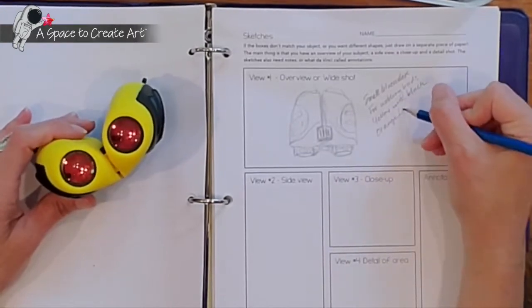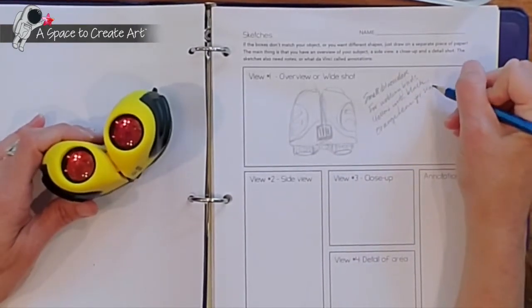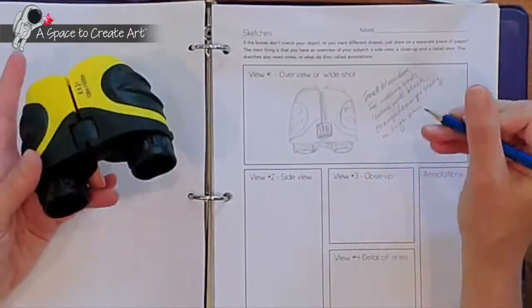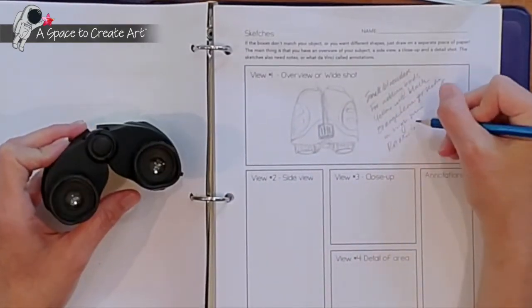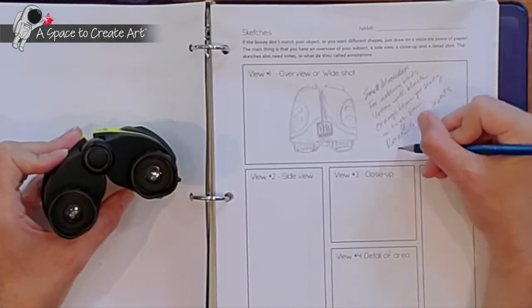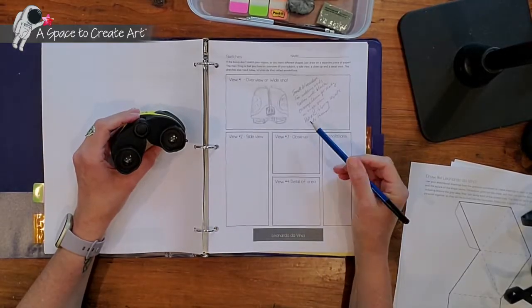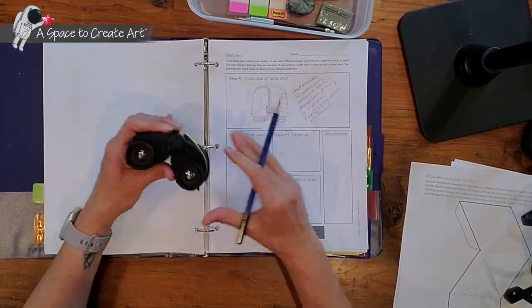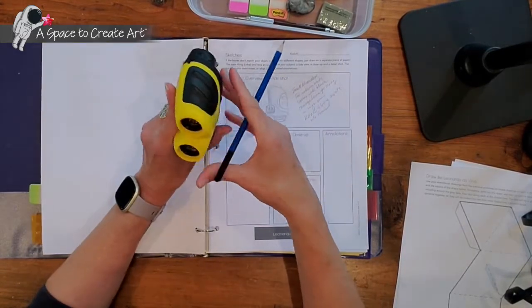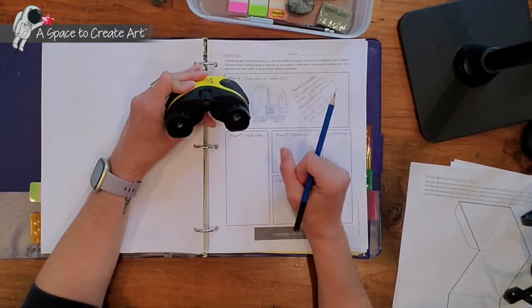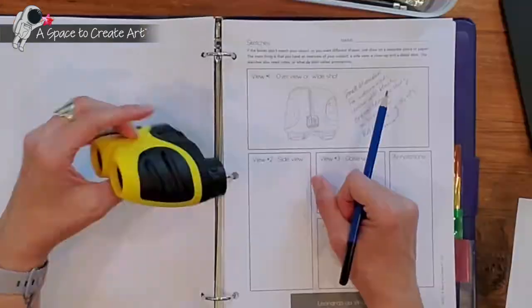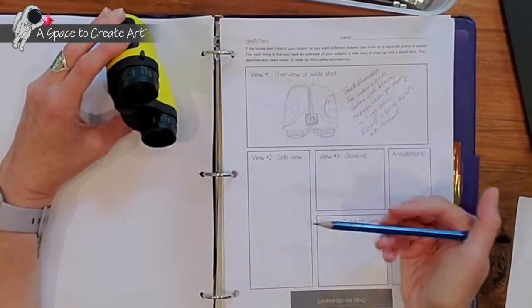Anything that you can think of that would help describe the object to you, that's what you want to put in your annotations. Okay, so I've done my first one, and then I'm going to choose a side view, all right? And it can be really any side view that you want.